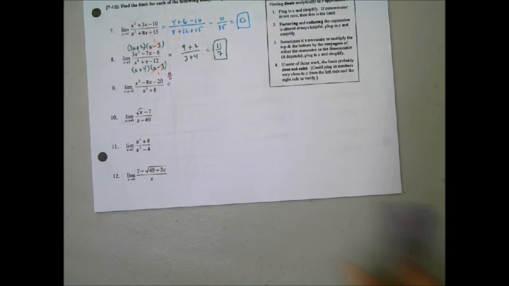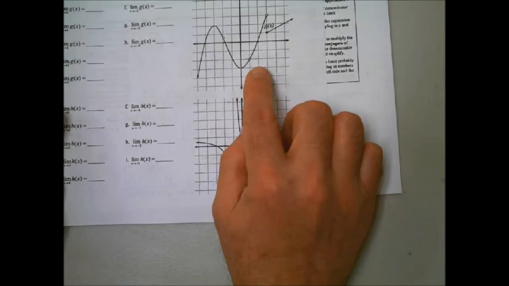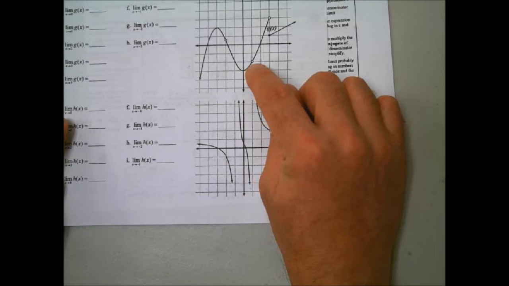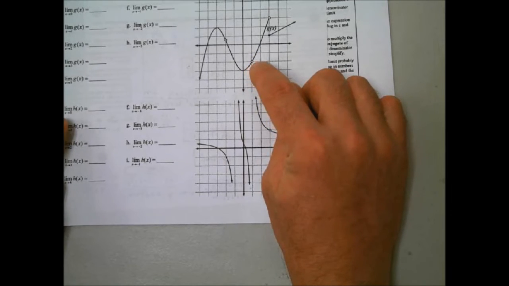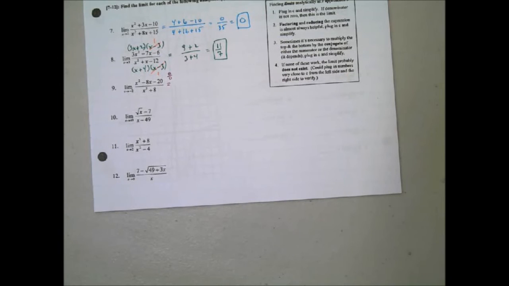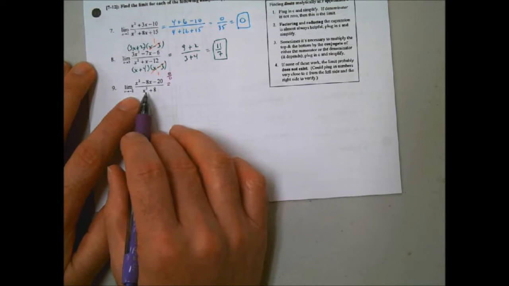In fact, what's happening when you have that 0 over 0 situation, typically, remember on the front side when we were doing the graphical and we had the hole where the limit existed, the left-hand limit and the right-hand limit were both approaching the same value. It's that situation when you have the 0 over 0 happening. Okay, so we're going to try to factor and reduce.